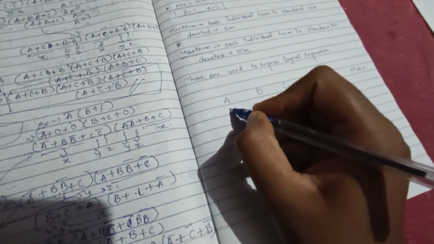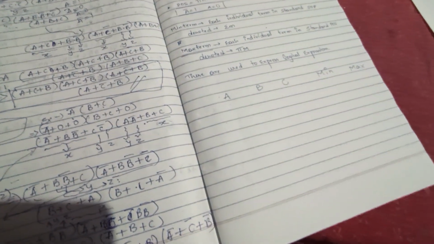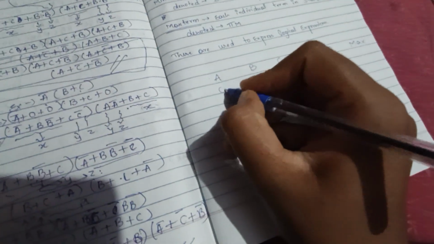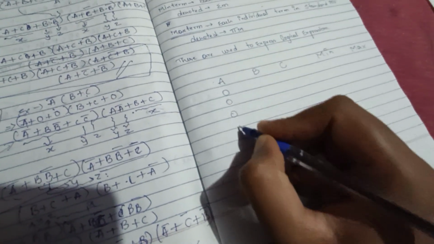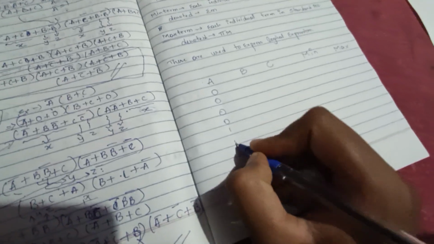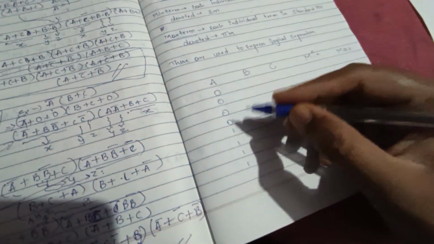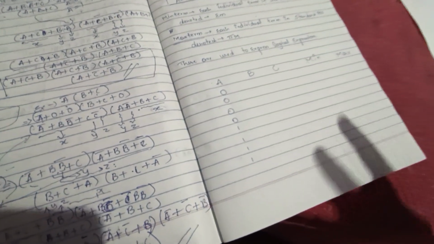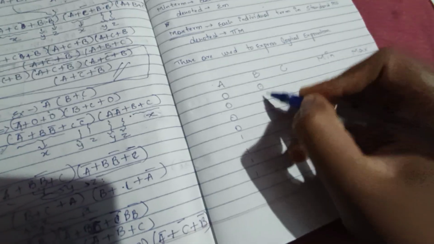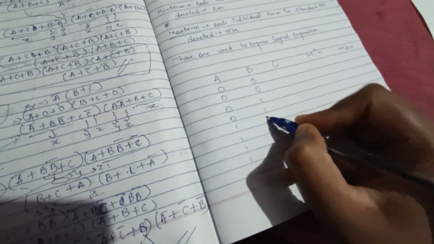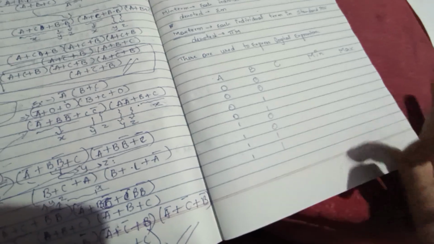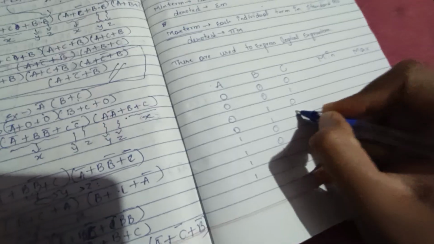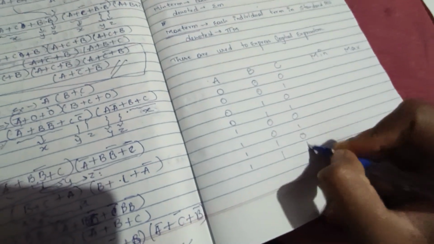So first it is 2 raised to 3, that is 8. 8 is divided into 2 parts, that is 4 and 4. So let us write 0 and 1 in 4 parts: 0 0 0 0 1 1 1 1. So this is 4 and 4, 2 parts. Then 4 is divided again into 2 parts, that is 2 and 2. So let me write it as 0 0 1 1 0 0 1 1. Again 2 is divided into 2 parts, that is 1 and 1. So 0 1 0 1 0 1 0 1.